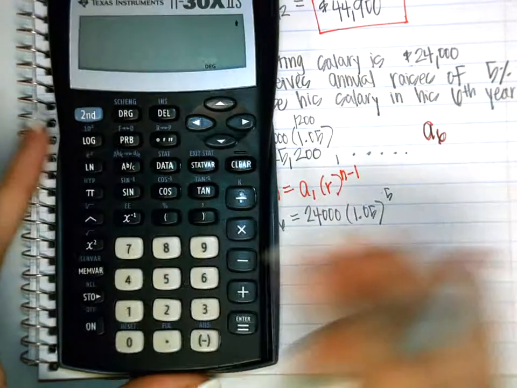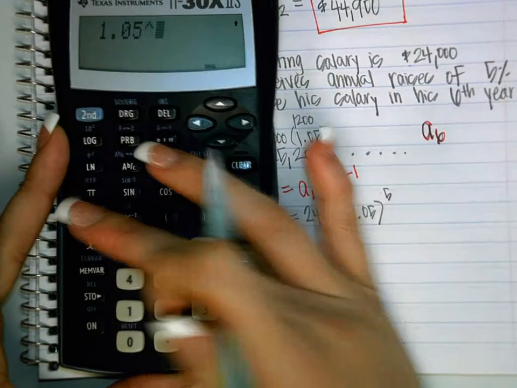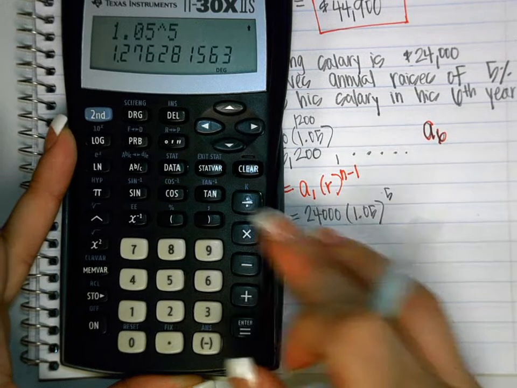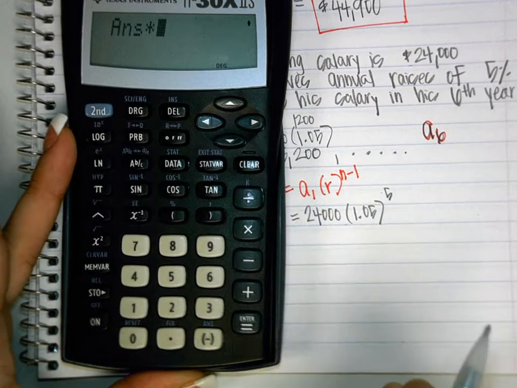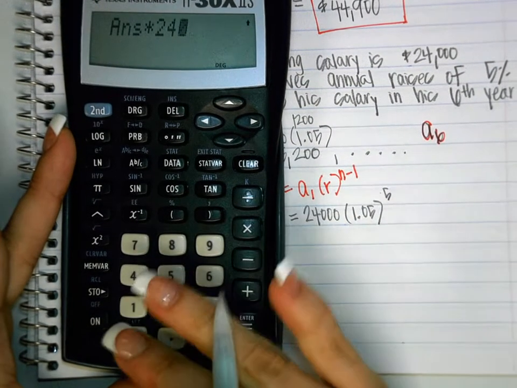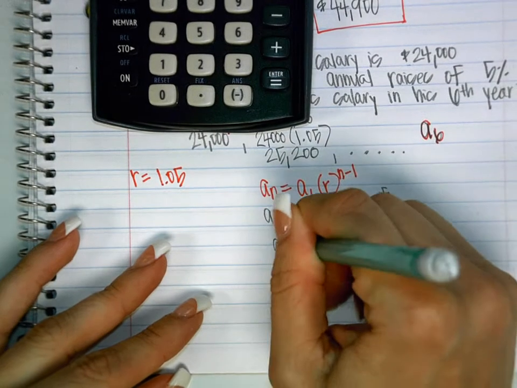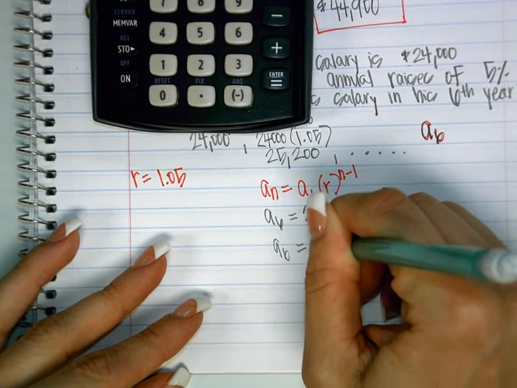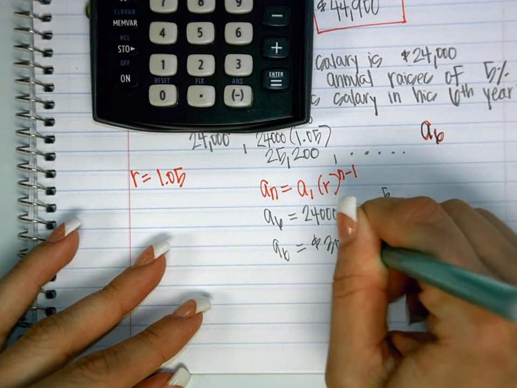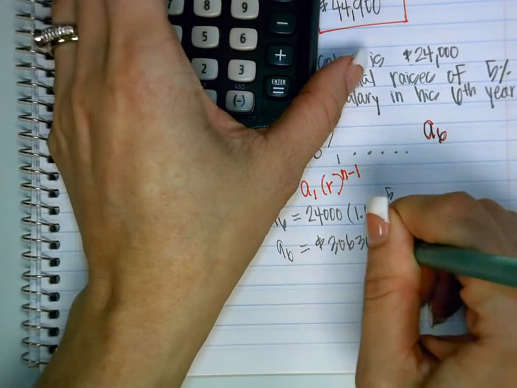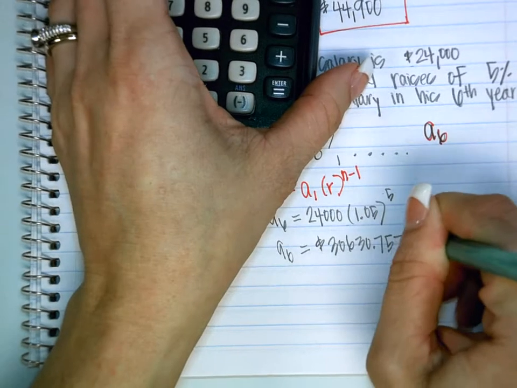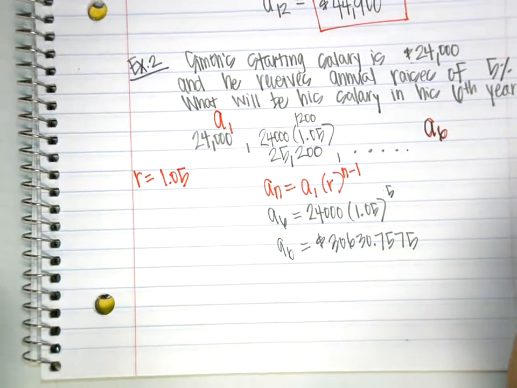This is something you definitely want to do on a calculator. So we're going to want to do 1.05 to the 5th power and multiply that, do not clear it out, multiply that by 24,000. That will give you A6 equals 30,630.7575.